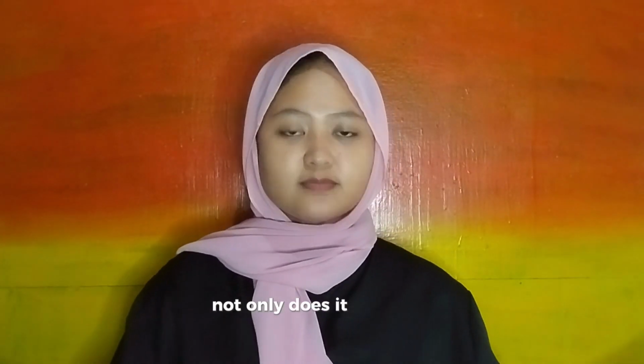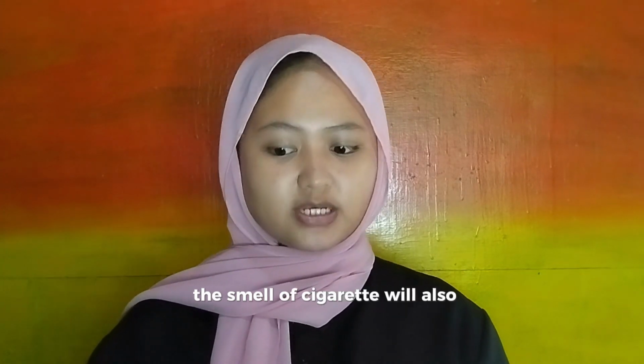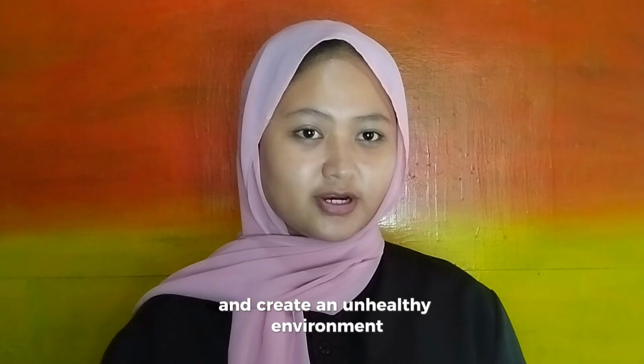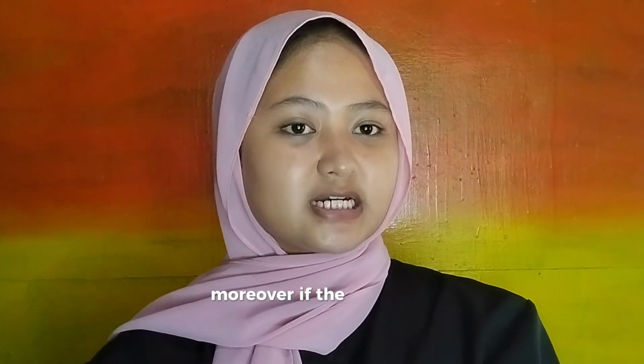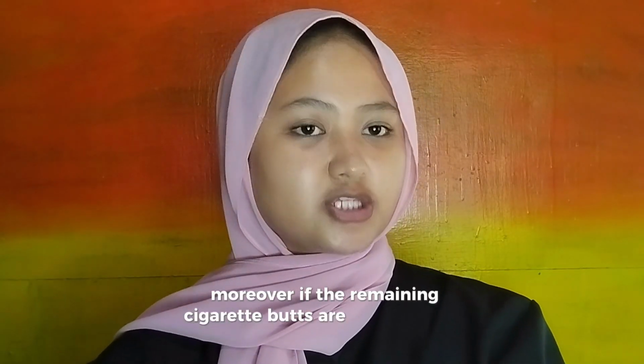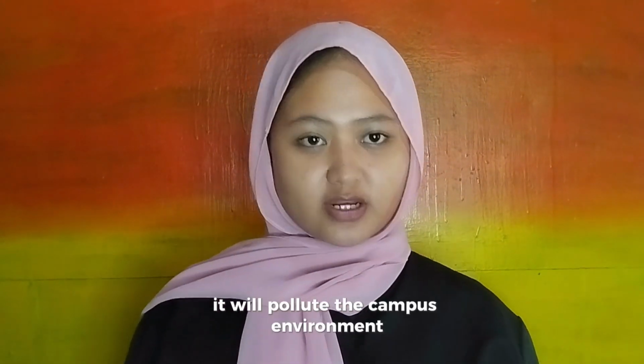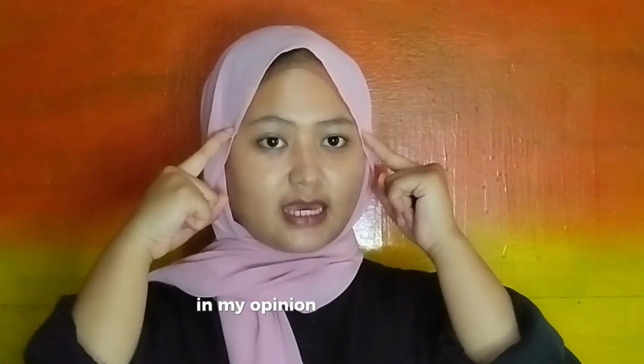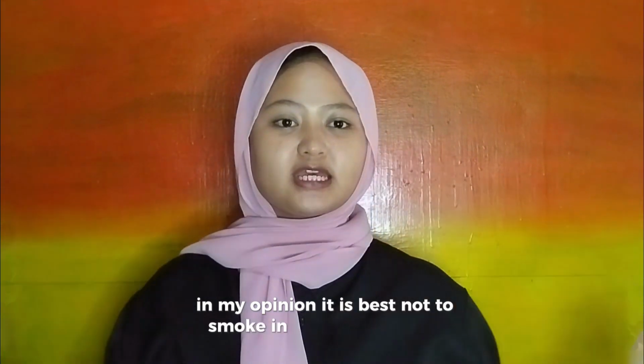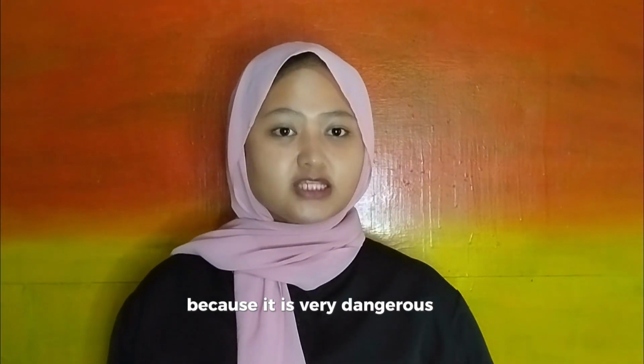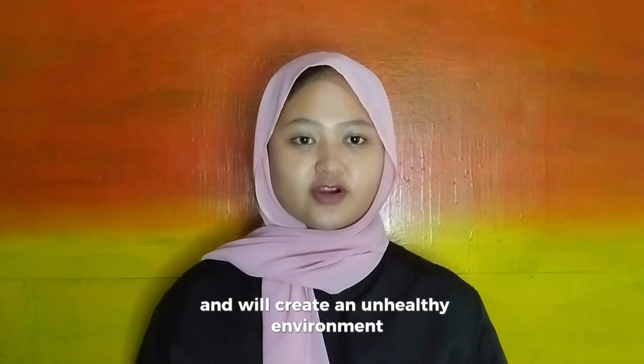Not only does it make you uncomfortable, the smell of cigarettes will also disrupt concentration and create an unhealthy environment. Moreover, if the remaining cigarette butts are thrown away carelessly, it will pollute the campus environment. In my opinion, it is best not to smoke in the campus area because it is very dangerous for other people and will create an unhealthy environment.